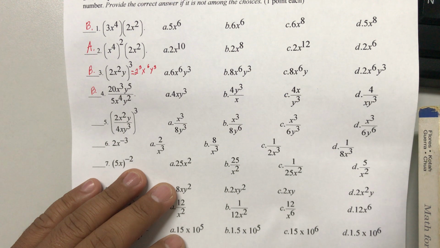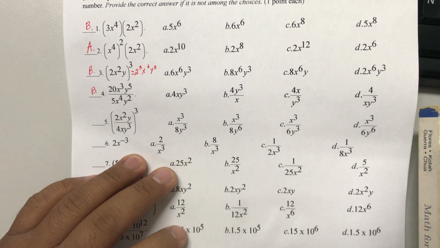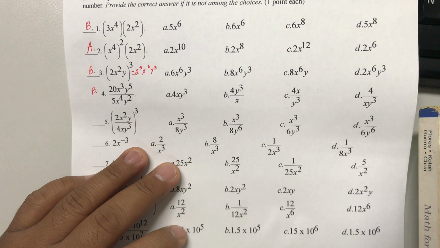Okay, number 5. You find the cube of the quotient of 2x squared y and 4xy cubed. There are actually two ways on how to do this one. The first option that you can take will be to simplify first 2x squared y and 4xy cubed.